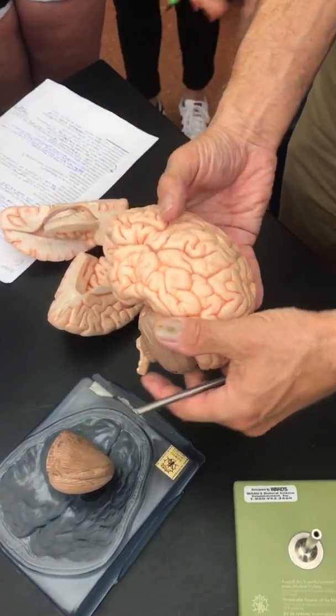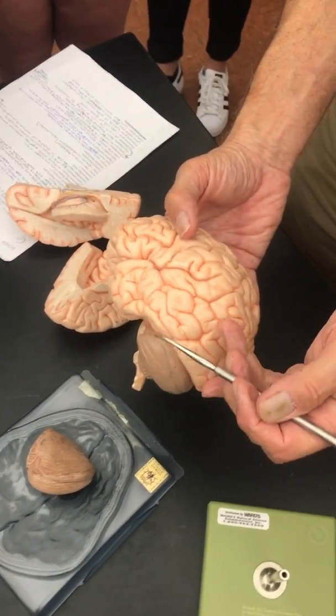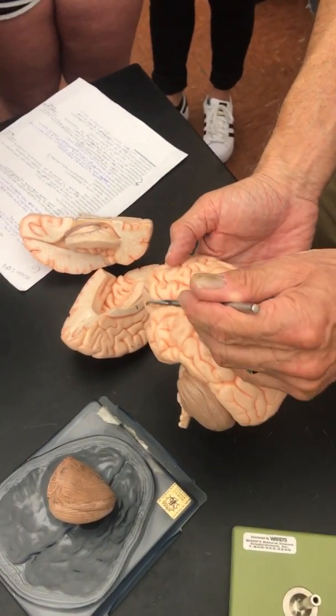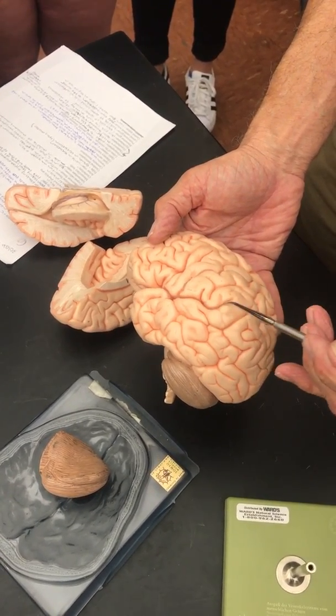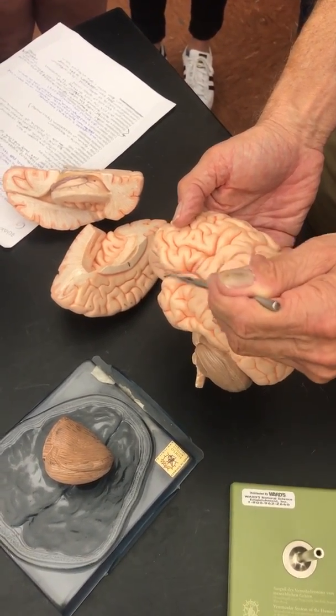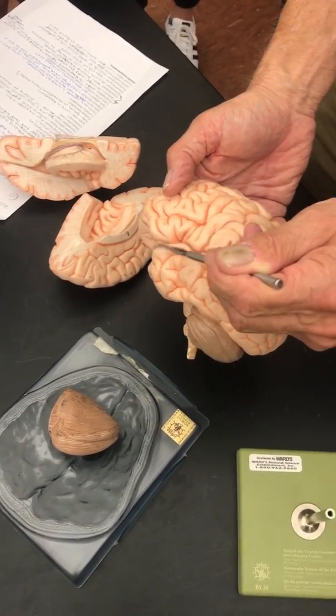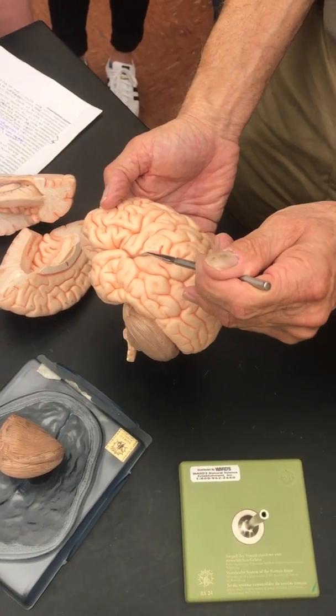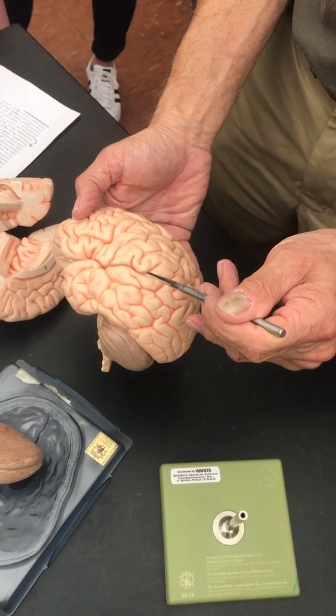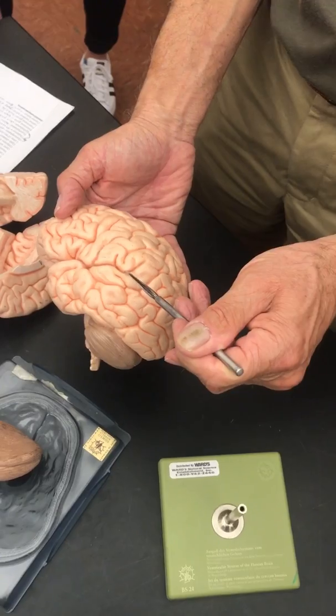Turn this over so that we're looking at the lateral view of the cerebrum. So remember, what we have here is the lateral cerebral sulcus, and if we start at this indentation here, that's the easiest way to make sure that you're in good position to follow that. But lateral cerebral sulcus on the side of the cerebrum.